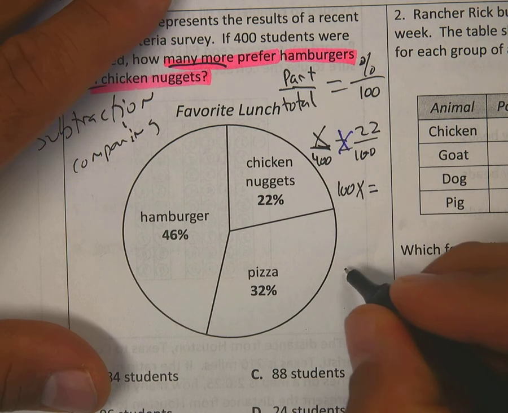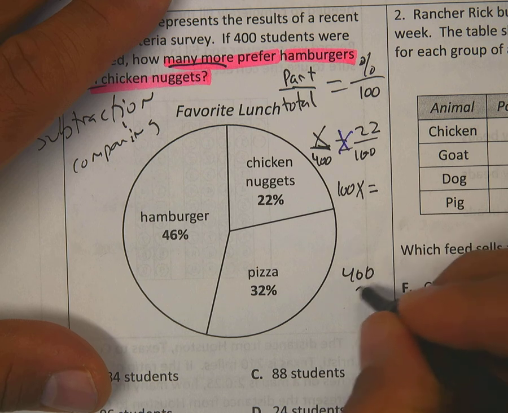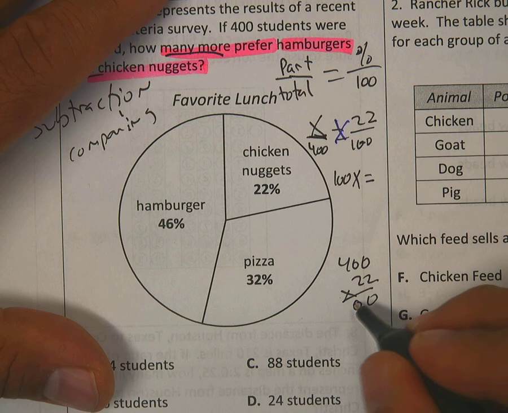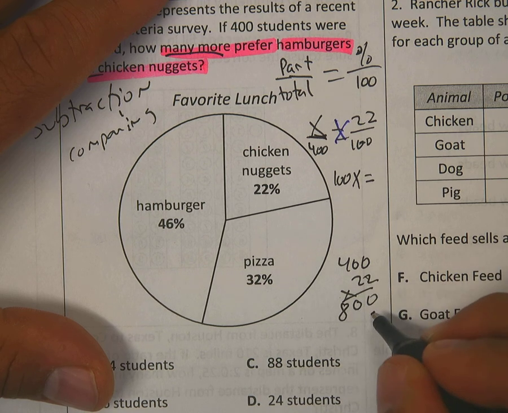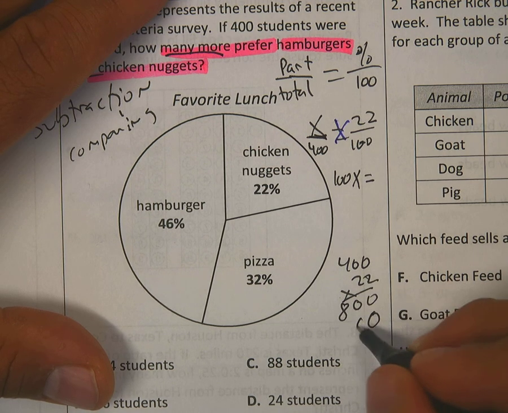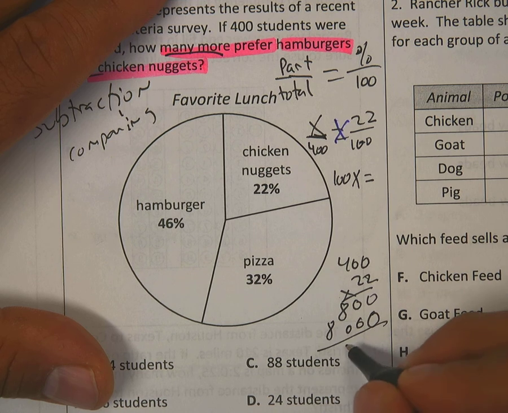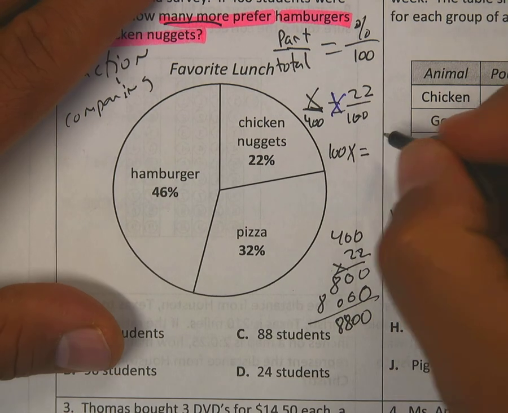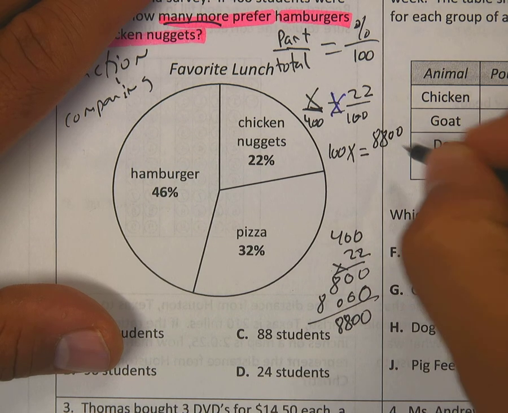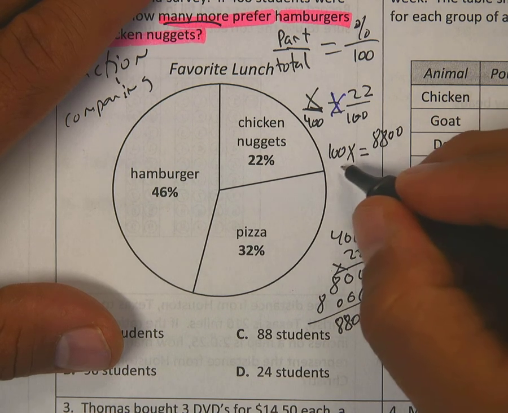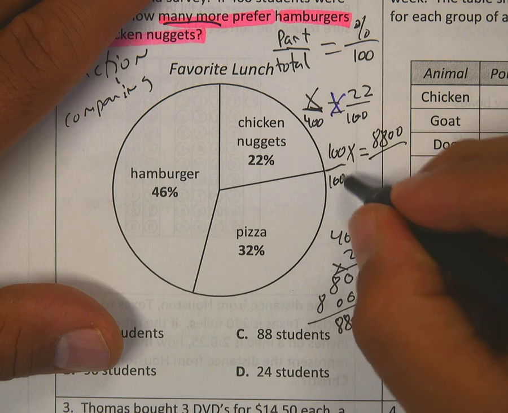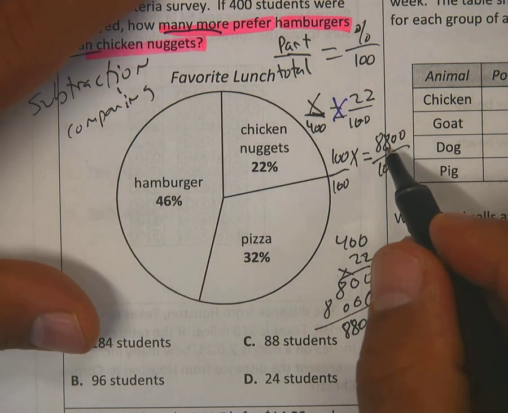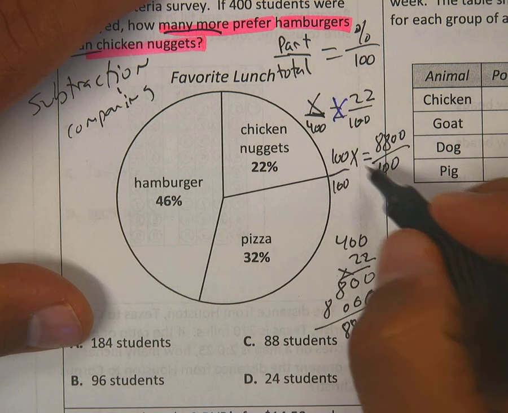I'm going to put here 400 times 22, which gives me 8,800. So I'm going to put here 8,800. And what I do next, well, I divide by 100. That'll tell you how many like chicken nuggets.